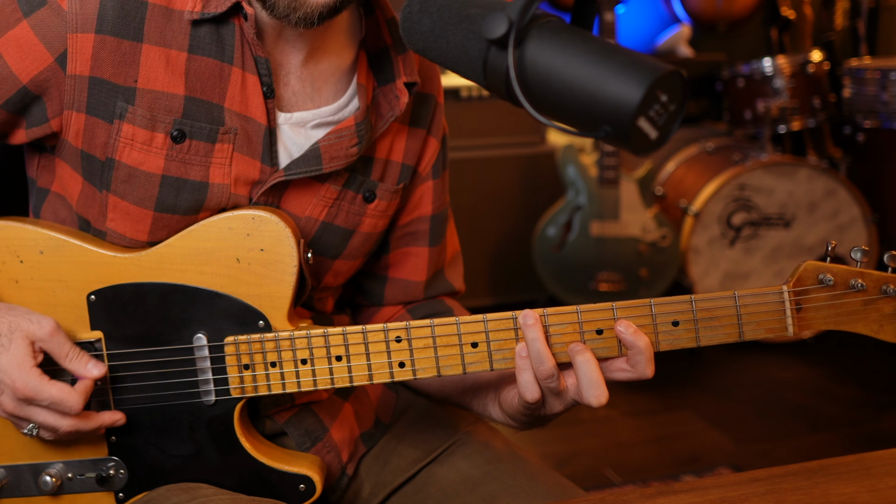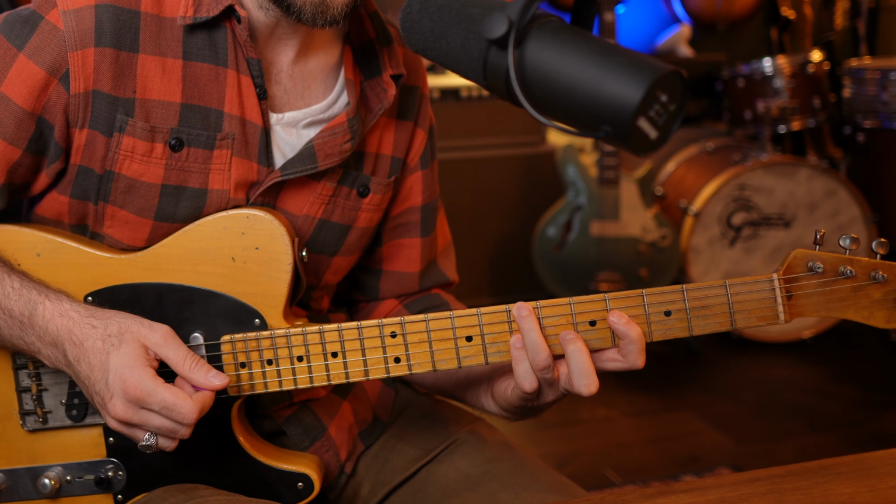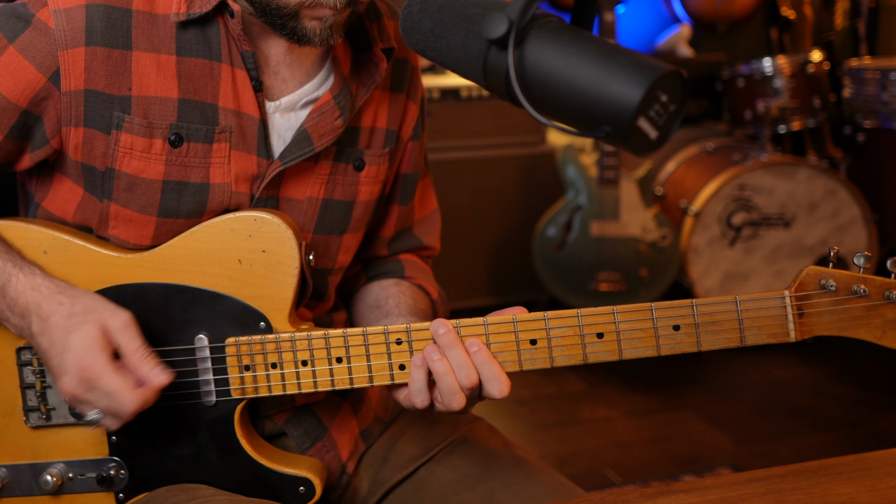Now it's very important that we mute out the A string. Beautiful sounding thing, isn't it? So dense. Find it on all of your string sets. That's a good thing to put some work into as well.